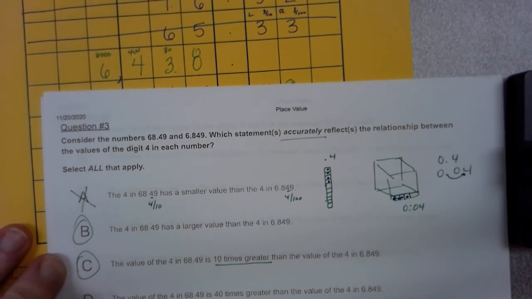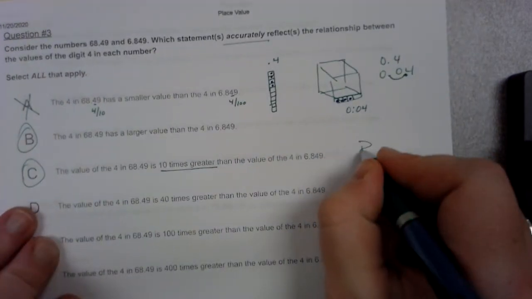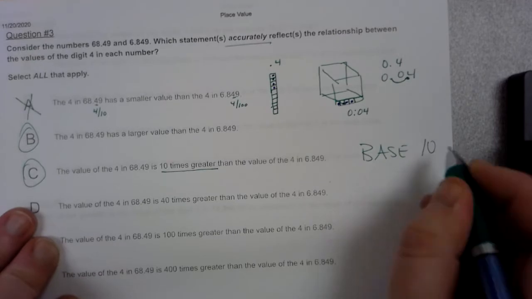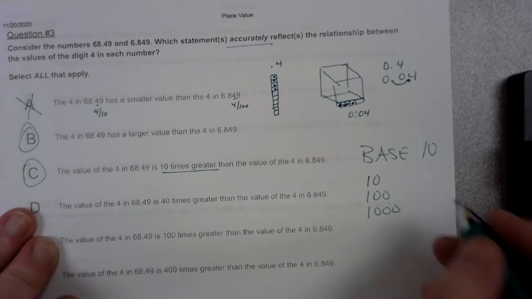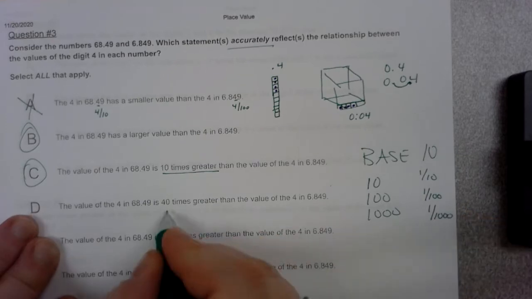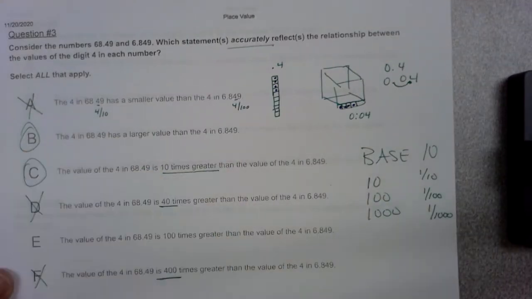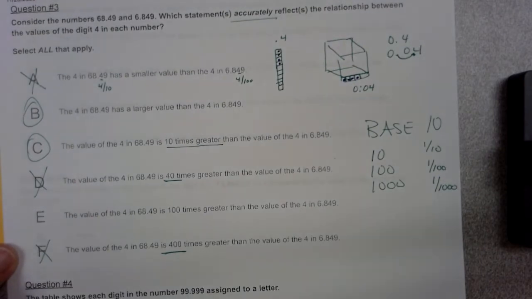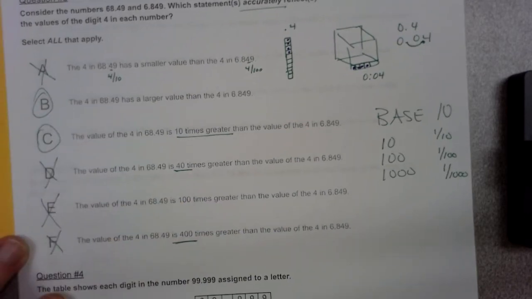Now, if you watched yesterday's video, which I know you did because y'all are great kids, you know that we have a base 10 system, which means you're either going to be 10 times greater, 100 times greater, 1,000 times greater, and so on. Or you're going to be 1/10 the value, 100th the value, or 1,000th the value. You're not going to be 40. You're not going to be 400. Okay? Let's go ahead and mark those off right now. The value of the 4 in 68 and 49 hundredths is 100 times greater than the value. Well, now we know that's false because we already answered that it's 10 times greater. So 2.